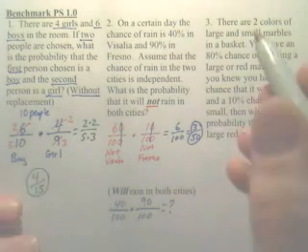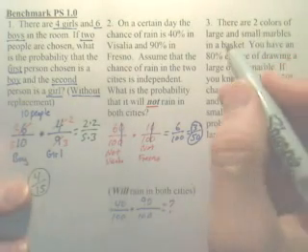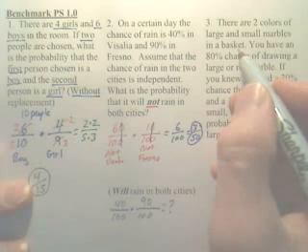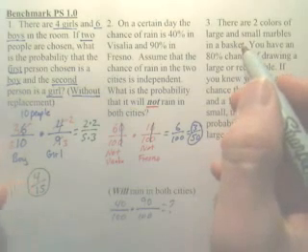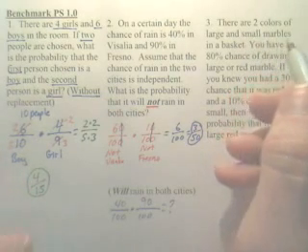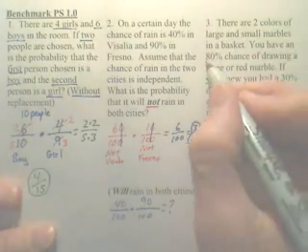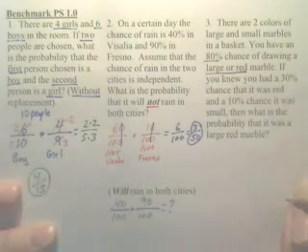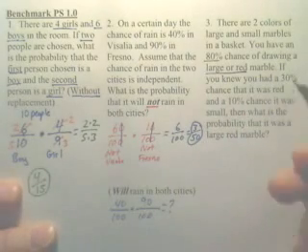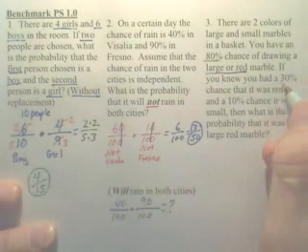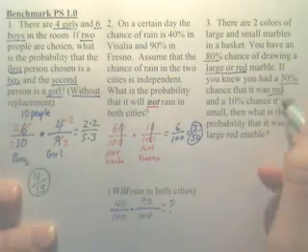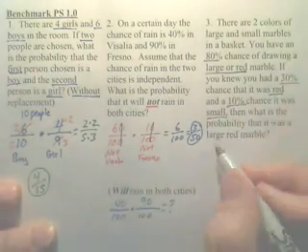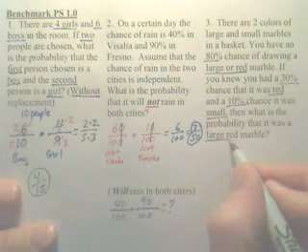Okay, last one. 2 colors of large and small marbles in a basket. So you have large, small, and in both large and small there's 2 different colors. You have an 80% chance of drawing a large or red. If you knew you have a 30% chance that it is red and a 10% chance that it is small, then what is the probability of getting a large red?